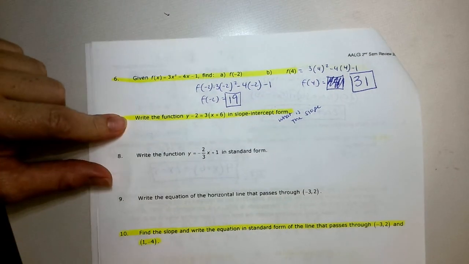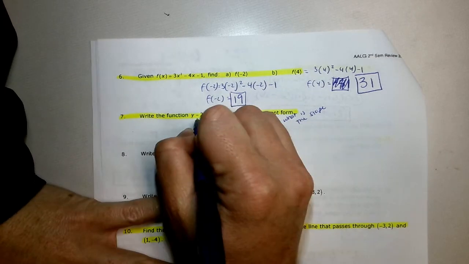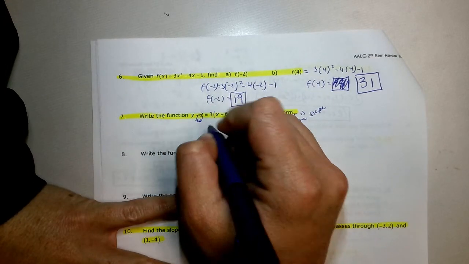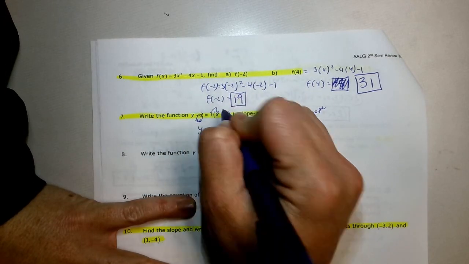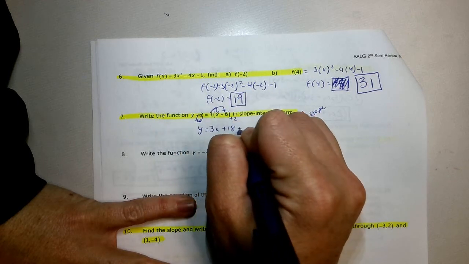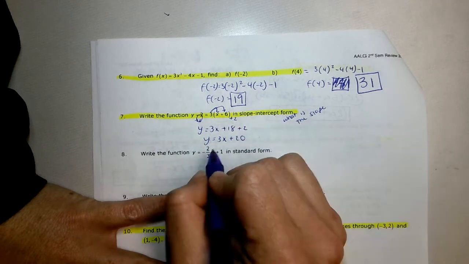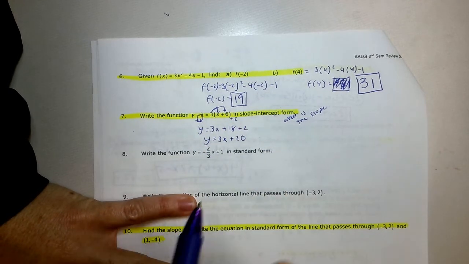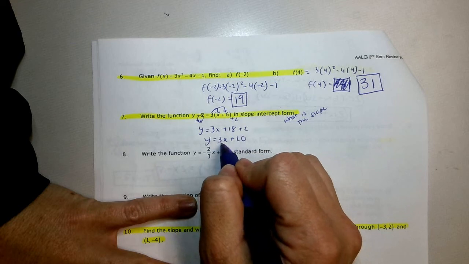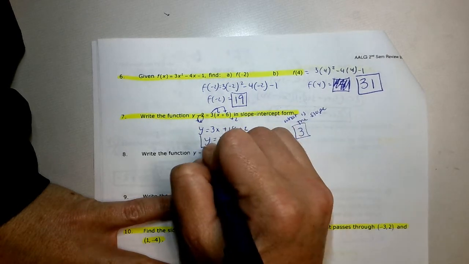Okay, so it says write this function in slope-intercept form, which means y is alone. So I'm going to add 2. I get y equals, so I'm going to distribute 3 times x is 3x, 3 times 6 is 18, bring down my plus 2, which is y equals 3x plus 20. So there's my slope-intercept form, but I want to ask you, what is the slope? Remember, that's whatever's in front of x, so the slope is 3. So that was my own question I added.